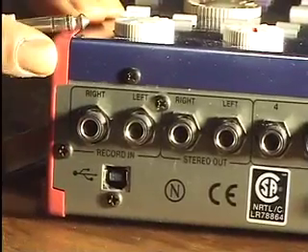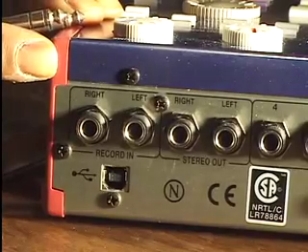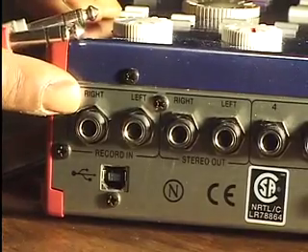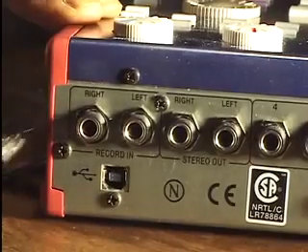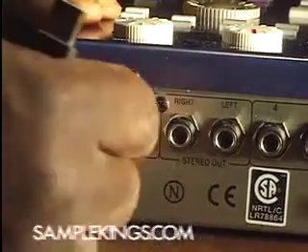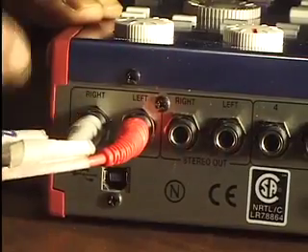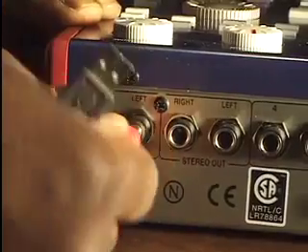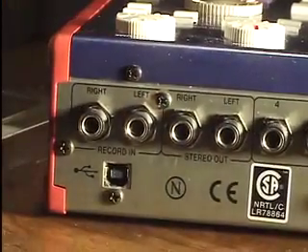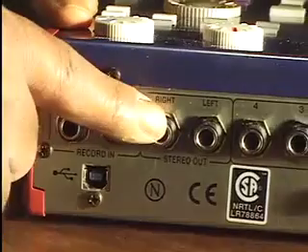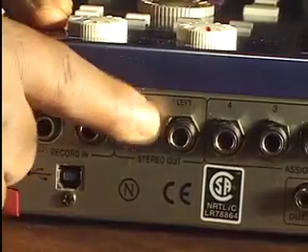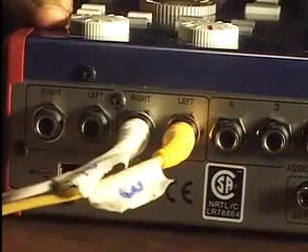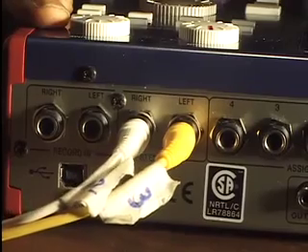Okay, we have the back of our MPC1000. Now right here we have our left and right record in. Let's say I've got a left and right signal coming from a CD player or a turntable, plug those cables right in here. Of course you can see they're 1/4-inch cables, see that? We can also get our output from these two 1/4-inch connections. This will go to your output of your system, let's say to your stereo system, to the mixer in or something, or into your Pro Tools rack.